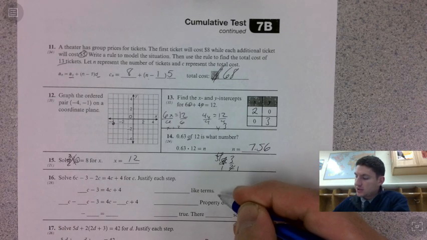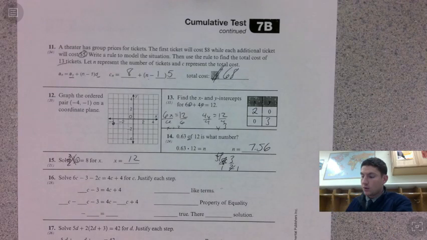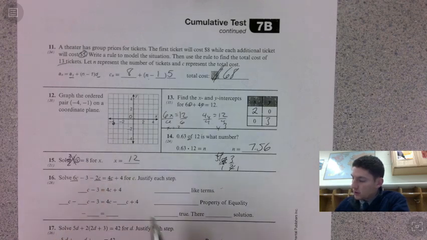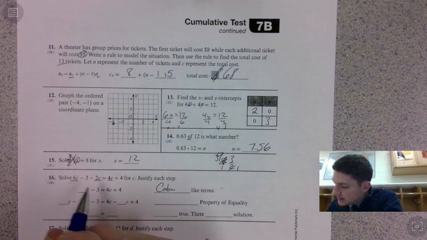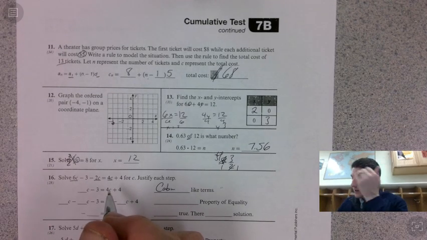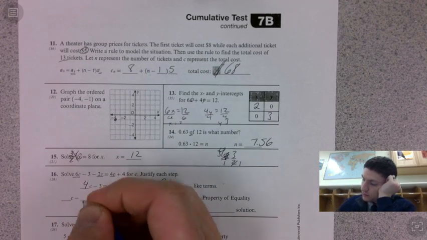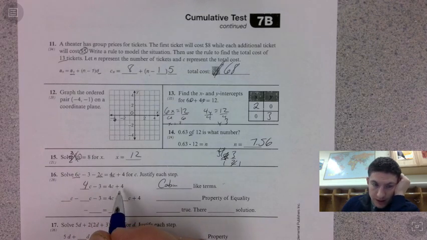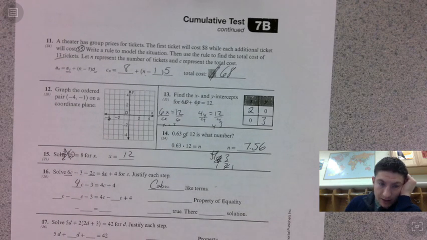Number 16. Here you've got 6c minus 3 minus 2c equals 4c plus 4. Justify each step. Justification means you write in what you're thinking and what you're doing in terms of the mental math going on as you go through the work. In this initial problem you've got 6c and 2c and 4c, so you're going to try to combine like terms. 6c and 2c can be put together on the left-hand side. You've got 6c minus 2c, which gives you 4c. 6 minus 2 is 4. Now I have 4c minus 3 equals 4c plus 4.